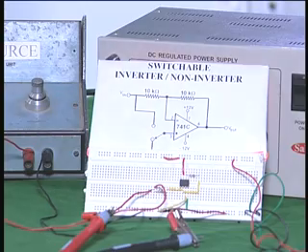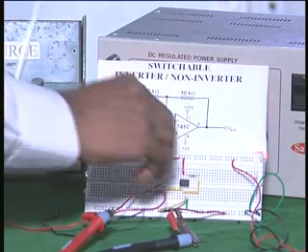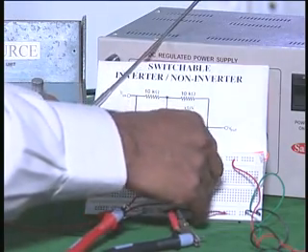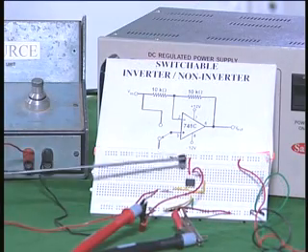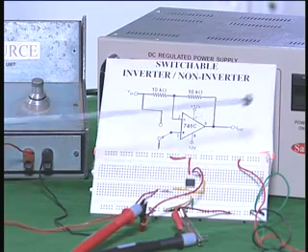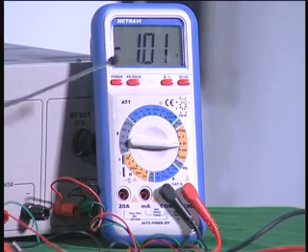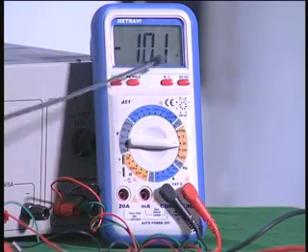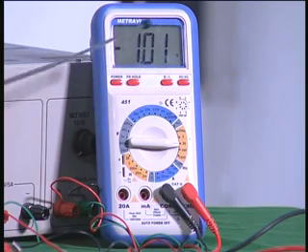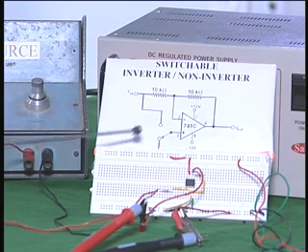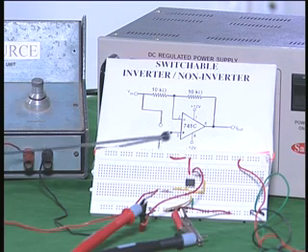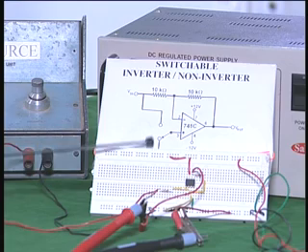I will again quickly take it out and connect it to the output once again. So now I have connected the same multimeter to pin number 6 again, and I want you to observe the multimeter. It shows minus 1.01. Therefore there is just an inversion, nothing else. Therefore it acts as an inverter because I have connected the non-inverting terminal to the ground.